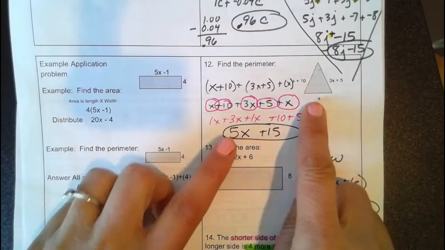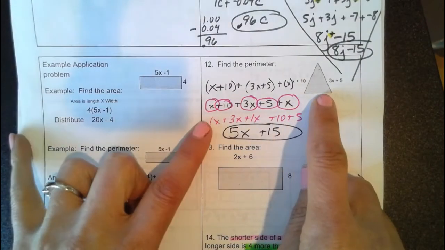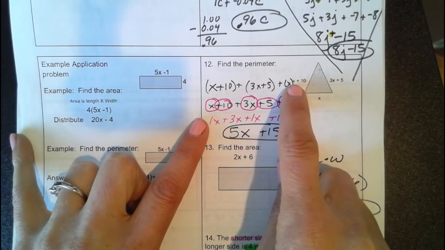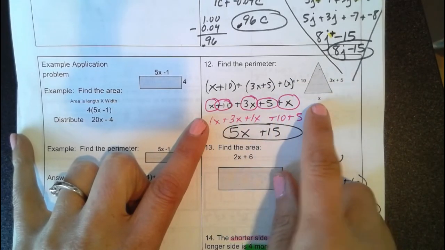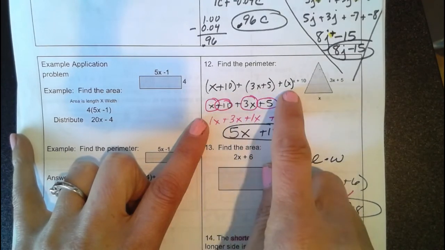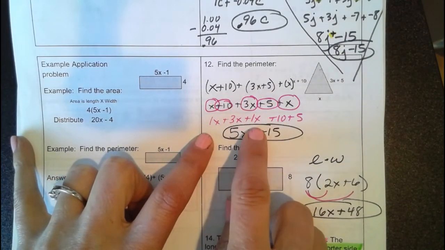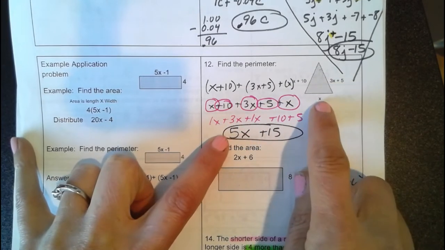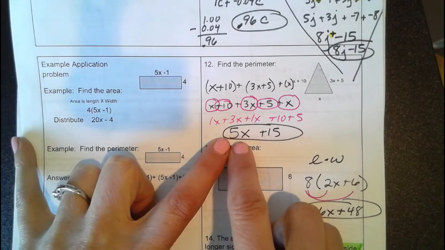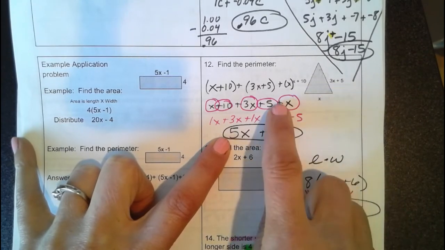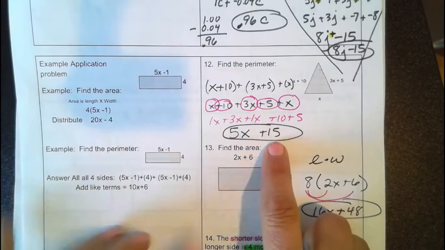So looking at this triangle here, it's a little easier because they're all positives. So I'm going to add up all of the x's, the x here, the x here, and the x here. I've written it out here. So 1x plus 3x plus 1x. That's what I've done right here. I've added that 1x from here, the 3x from here, and the 1x from there, which gives me 5x. And then I added the 10 from the left and the 5 from the right. Those are both constants. When I add 10 plus 5, I get 15.